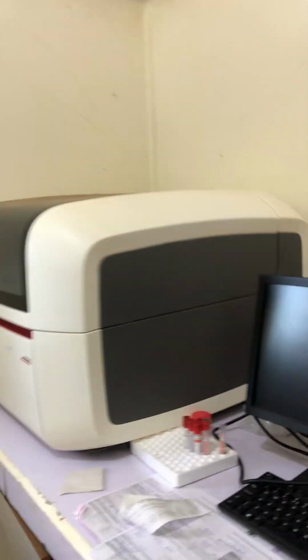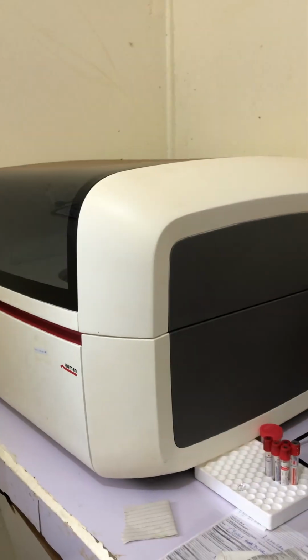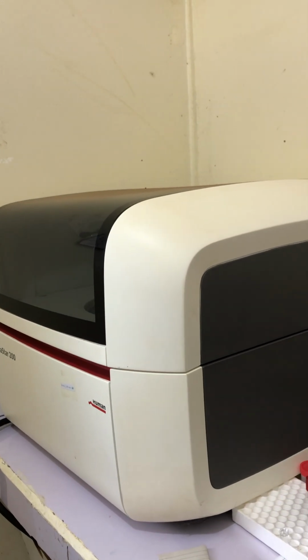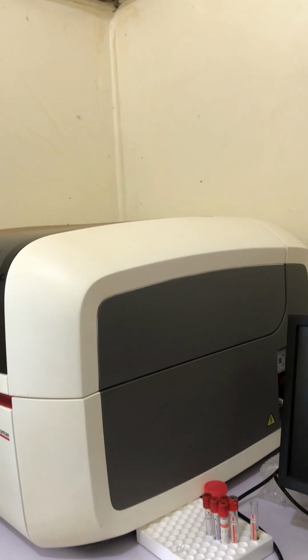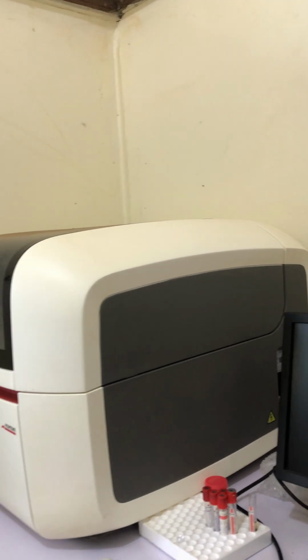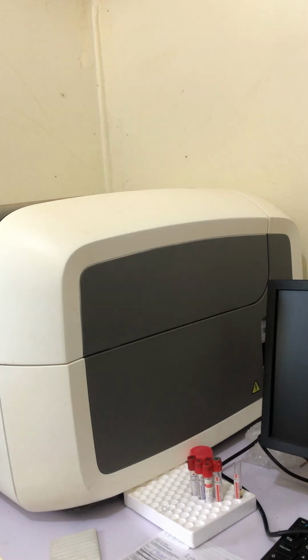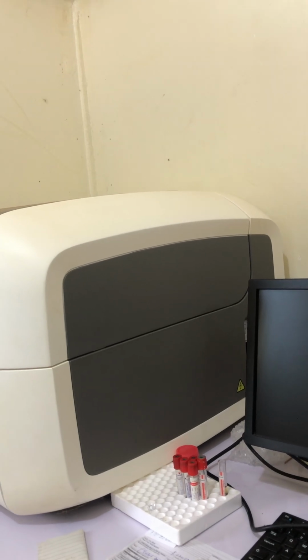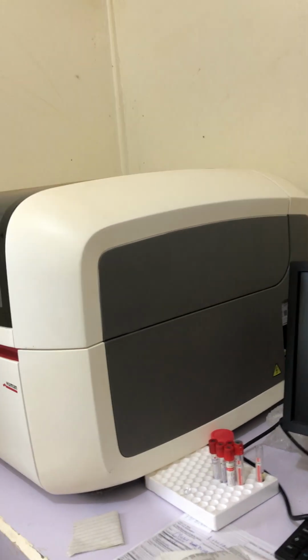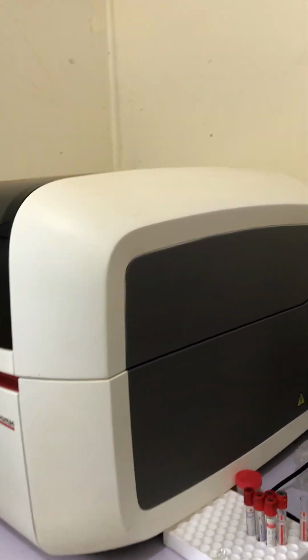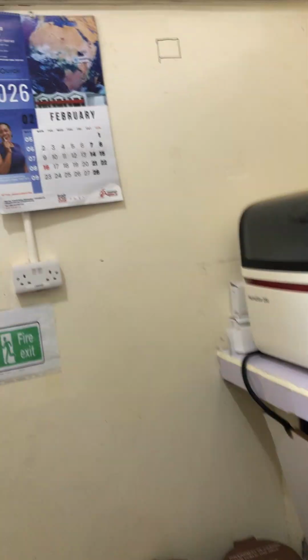And then over here is a chemistry machine, and this chemistry machine definitely does what it does. It runs what we call, in short terms, LFTs and RFTs. Those are liver and renal functional tests. Yeah, it's a pretty big machine, and it does big stuff.